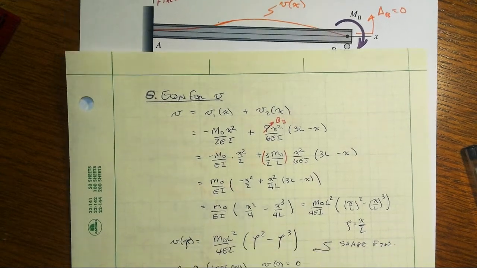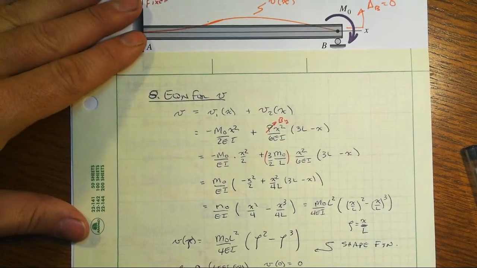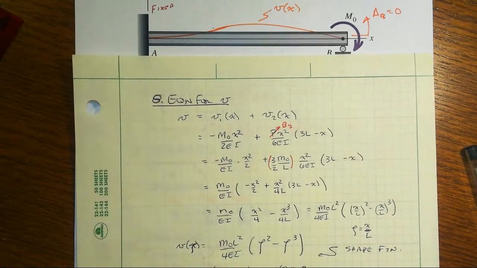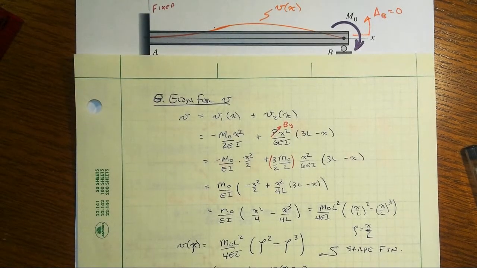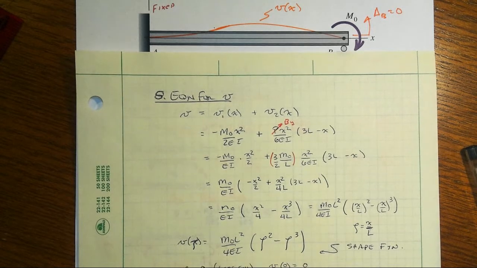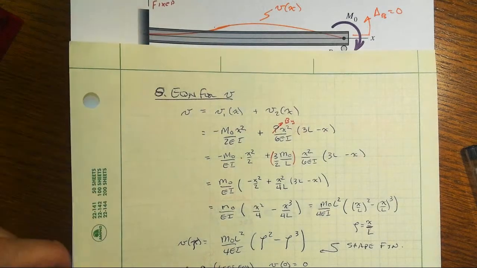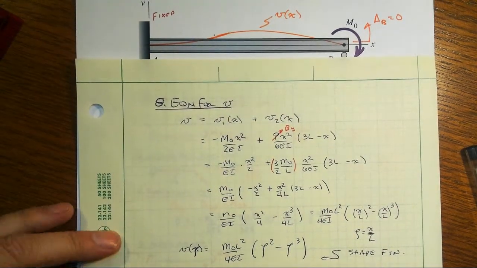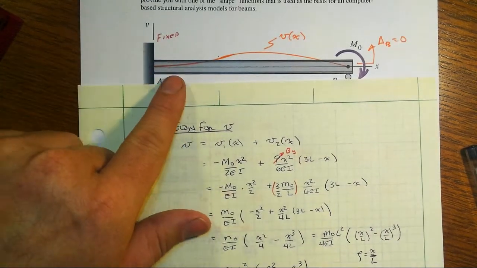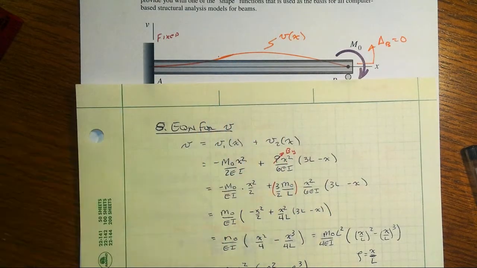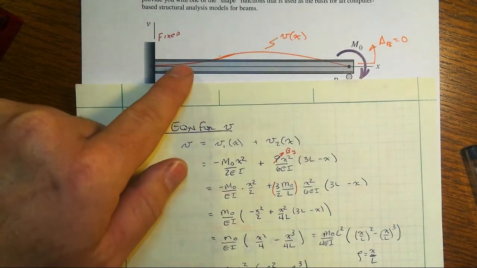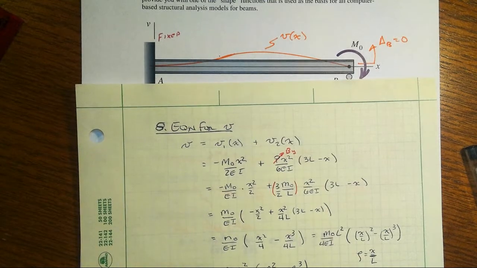In between, then, that means that zeta will always be either greater than 0 or less than 1. That means zeta squared is going to be greater than zeta cubed, and that means this little portion here will always be greater than 0. It will be positive, and that means the deflection is always positive, and that's of course what we see in this proposed deflected shape that was consistent with the boundary conditions as well as the moment curvature that we ended up with.